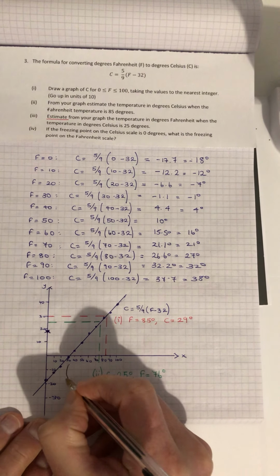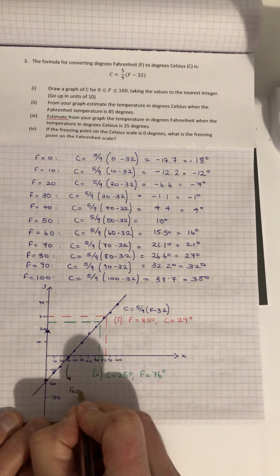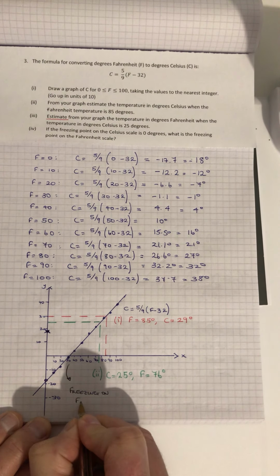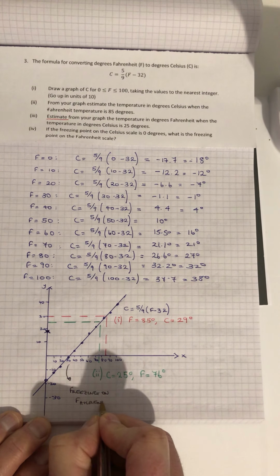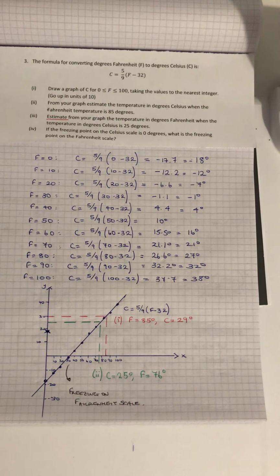So this point here is what we call freezing on the Fahrenheit scale. So the questions are straightforward enough and they're always based on the graph, okay?